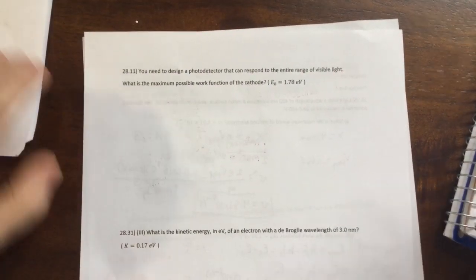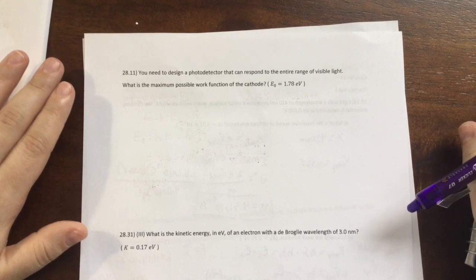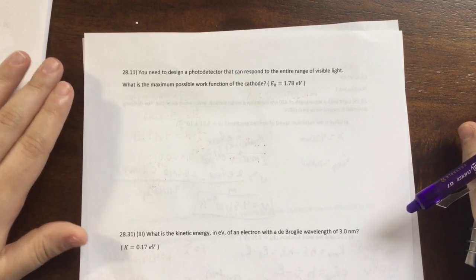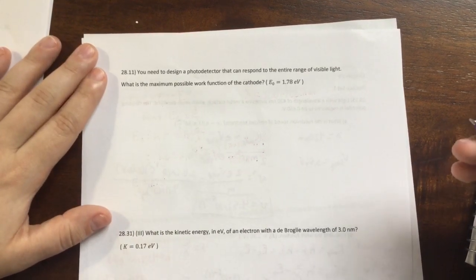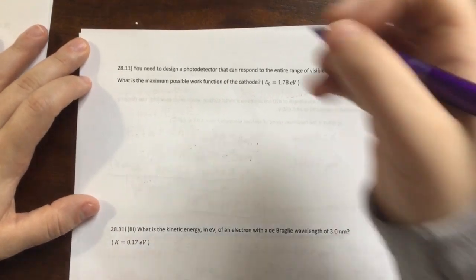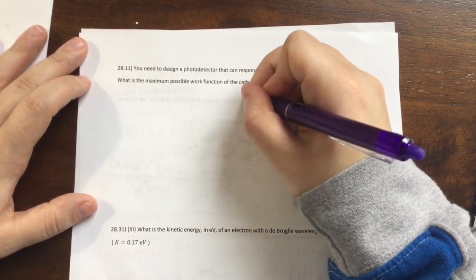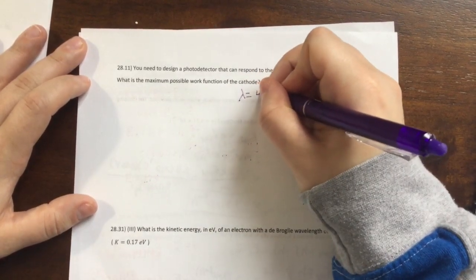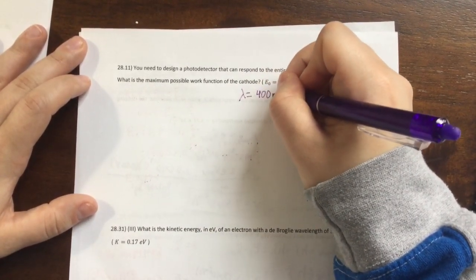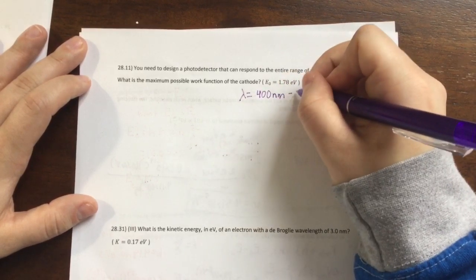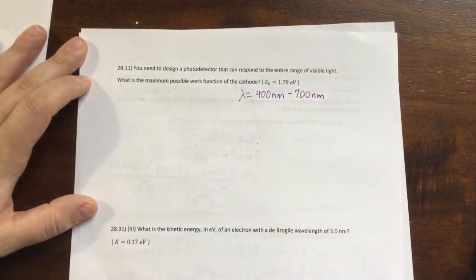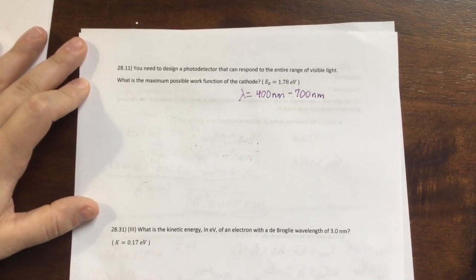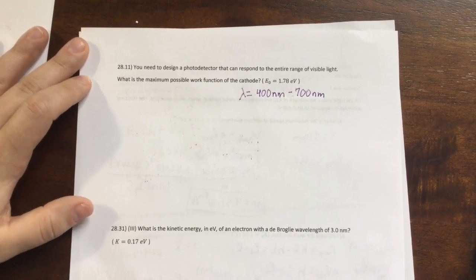You want to design a photodetector that can respond to the entire range of the visible spectrum. What is the maximum possible work function of the cathode? We'll start out by saying, I guess this isn't really common knowledge, but we say that the visible spectrum ranges from 400 to 700 nanometers. That's the wavelength that we're working with.